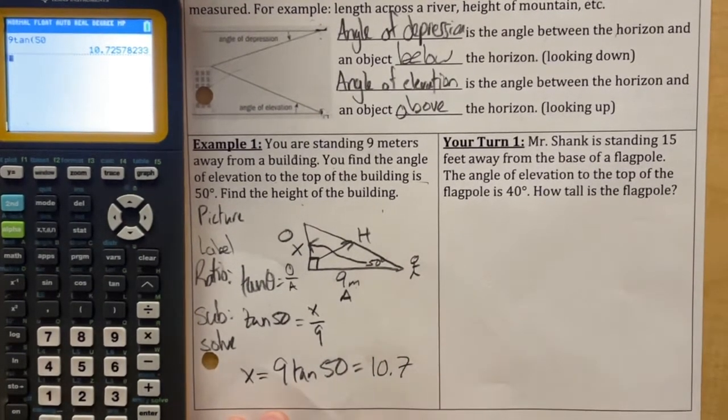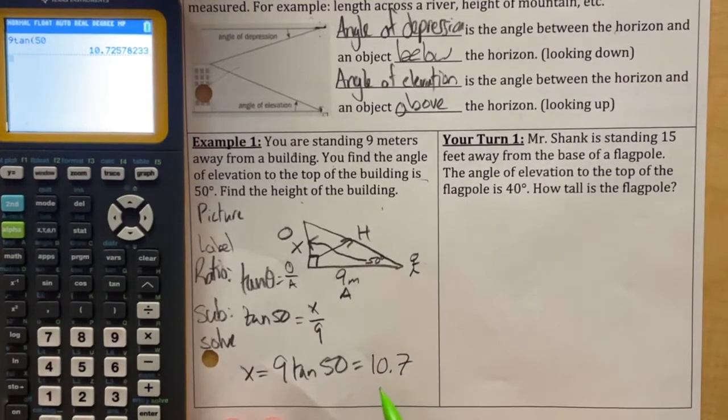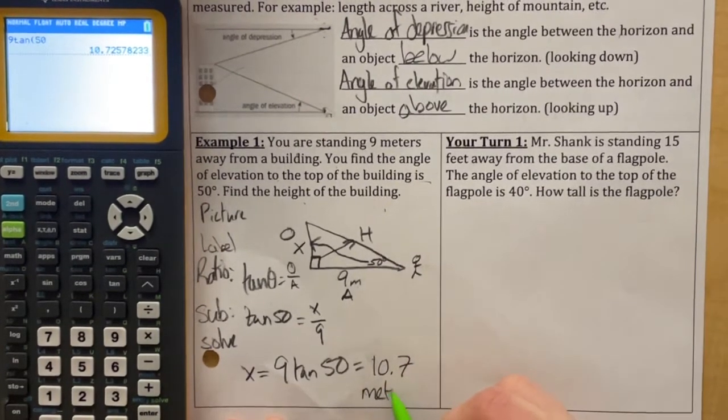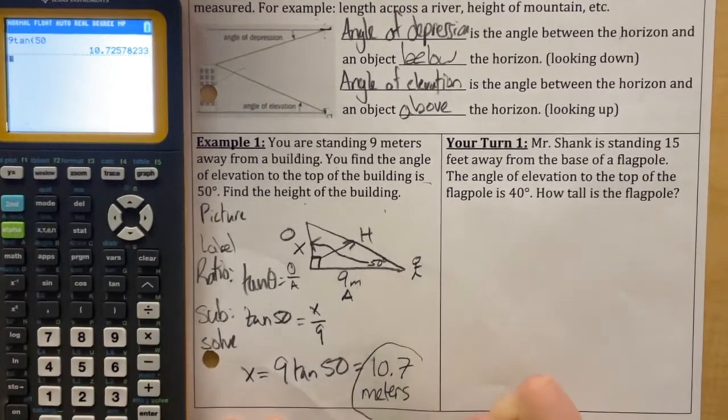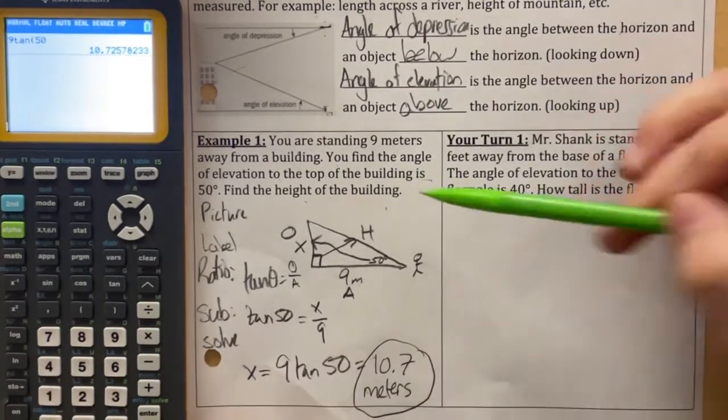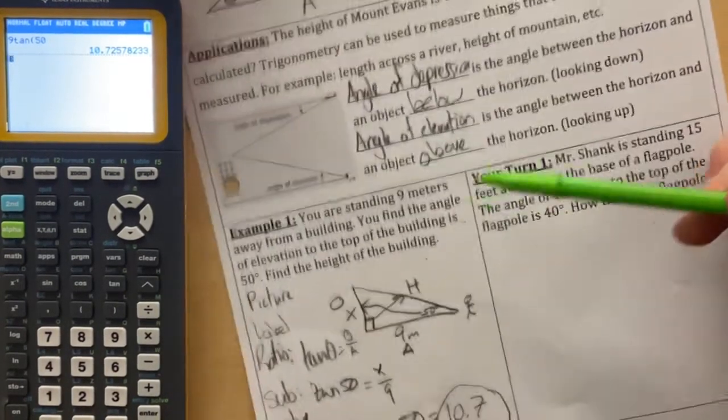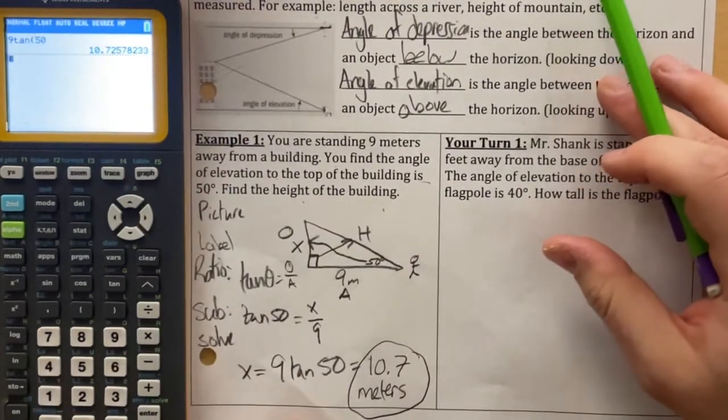10.7. And this is the key part too. You can't just say, hey, 10.7 is my answer. I need to say 10.7 meters, since we're talking about a distance. So the height of the building is going to be 10.7 meters.